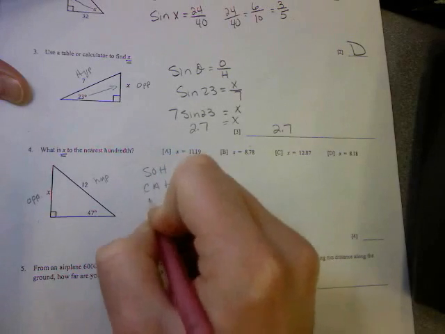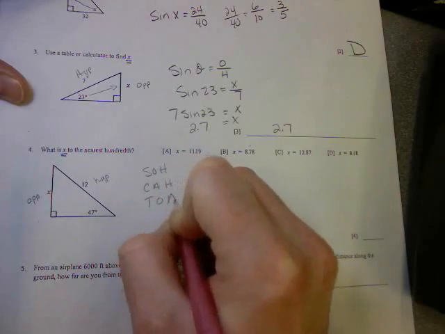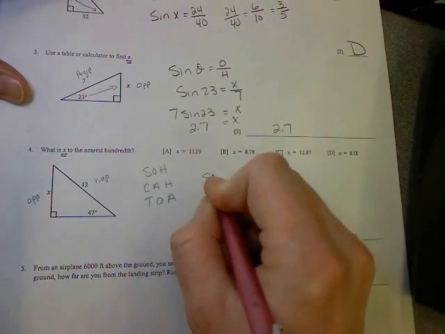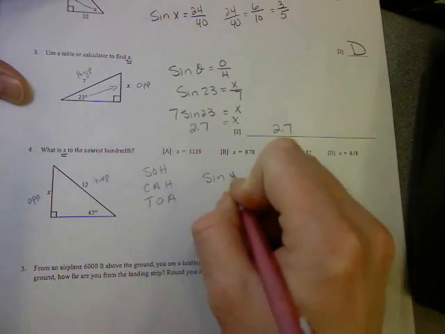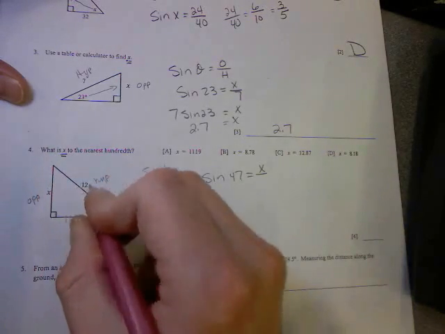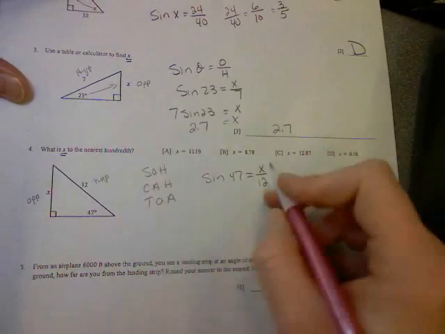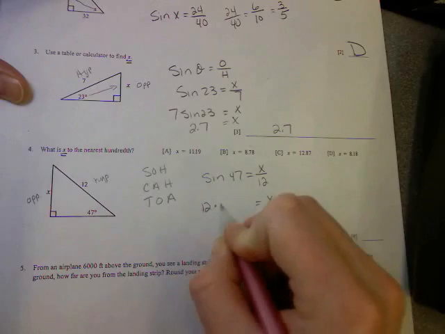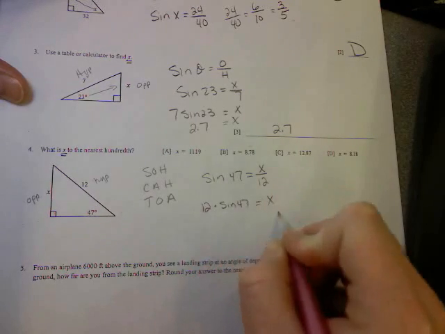So as you can see, the only trig function that has O and H in it is sine. So again, we will use sine. Sine of 47 is x, the opposite side, over the hypotenuse, which is 12. So to get x by itself, we have to multiply out that 12. So it's 12 times the sine of 47.